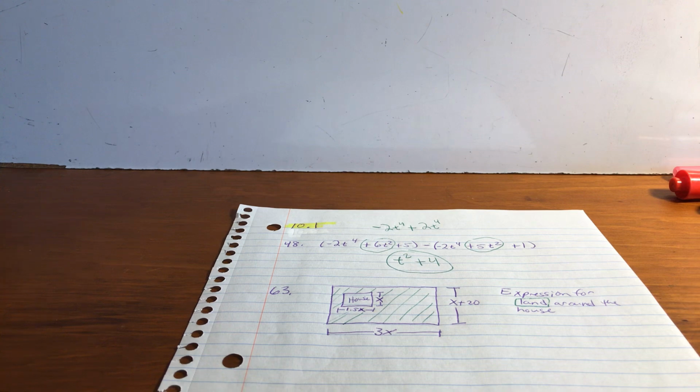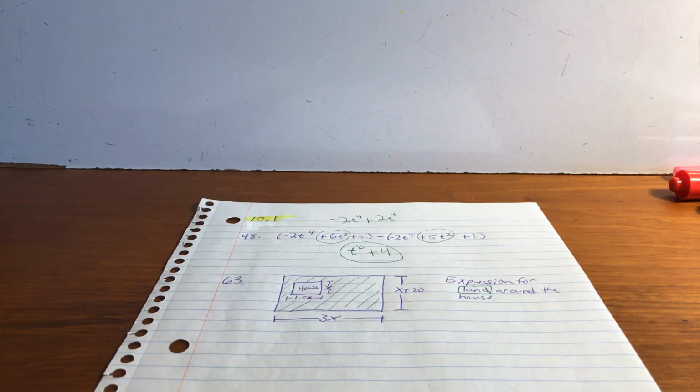That works great. So number 63 asks to write an expression for the land that is around the house, and I have drawn the diagram here. So these are just this area model. This factoring business, like what we're doing in chapter 10, is so important for geometry, because you're going to see things like number 63 and the examples I'm going to show in 10.2 in geometry next year. Basically what I'm doing right now, this is geometry because we're talking about areas of rectangles.